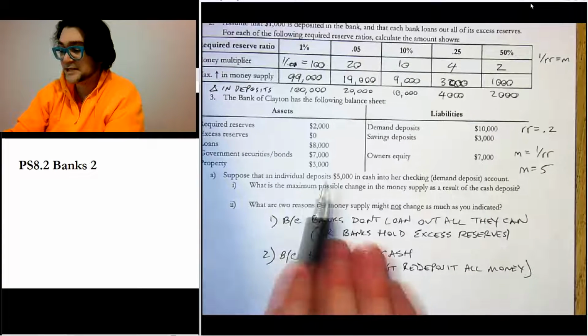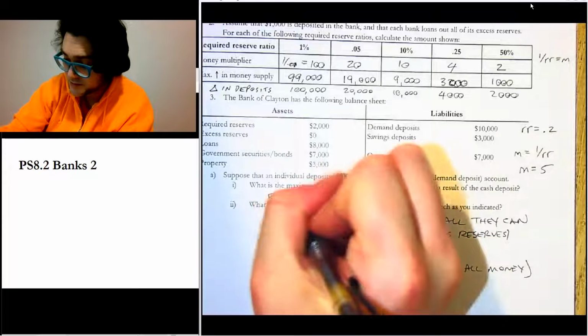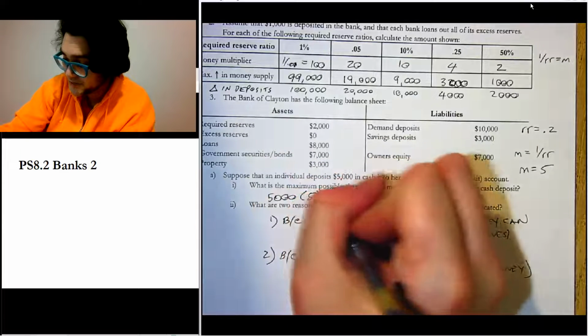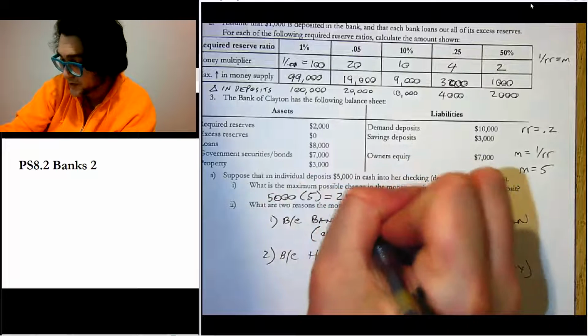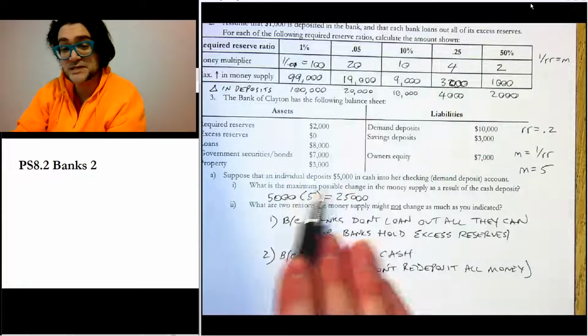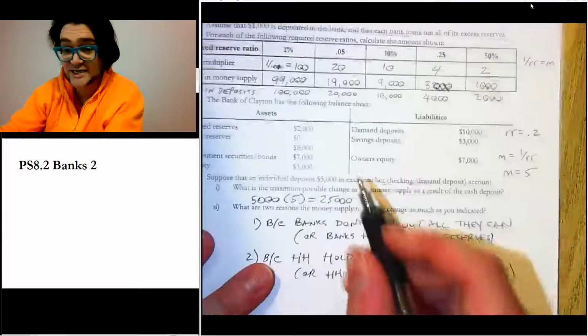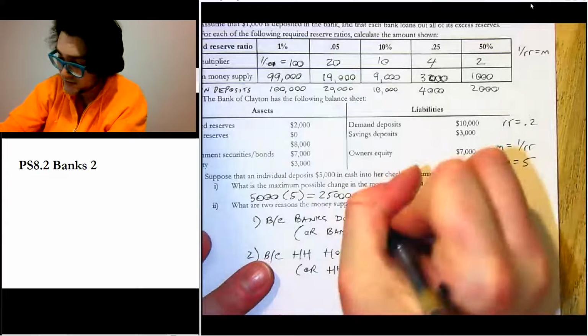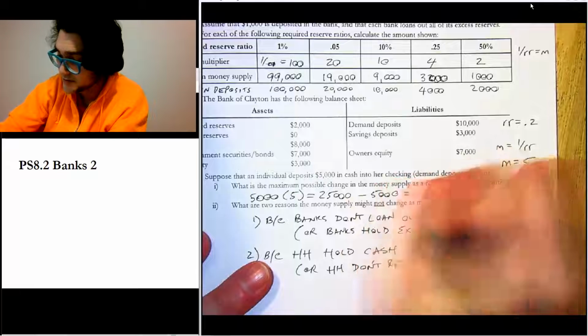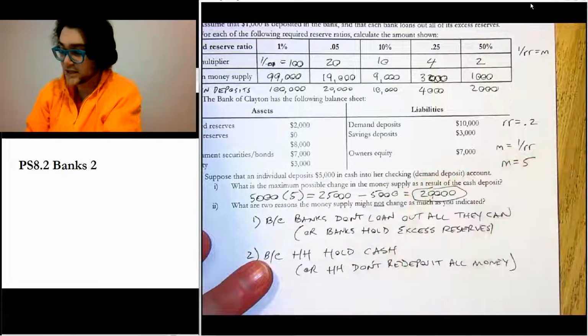Now we have this deposit of 5,000. 5,000 times 5 is equal to 25,000. But that's not where we can stop, because remember, this 5,000 in cash was already in the money supply. So we have to subtract it out. Subtract the 5,000 out, leaving us with $20,000 as the money supply change.